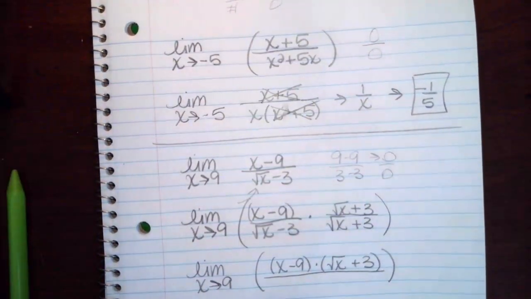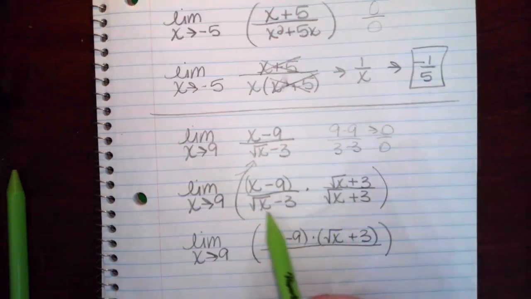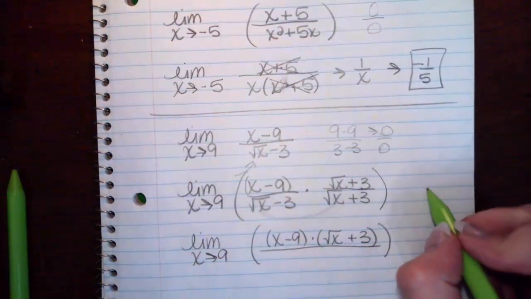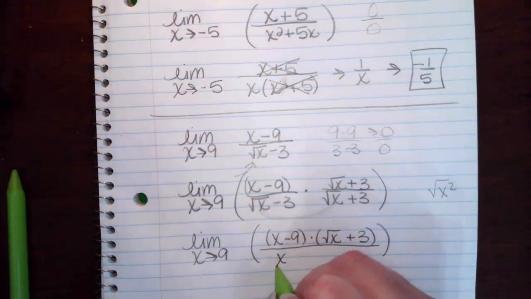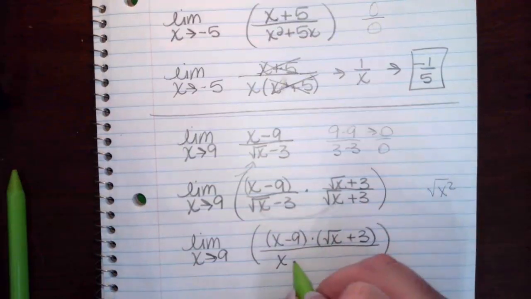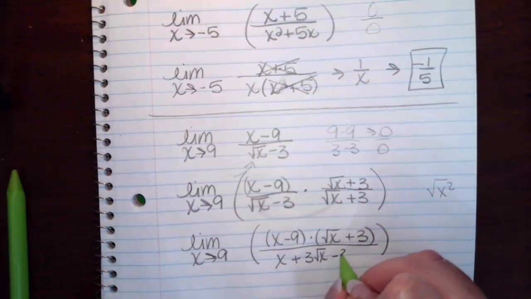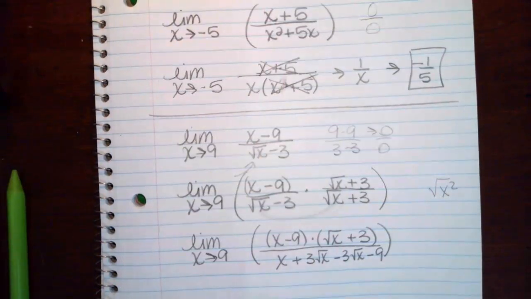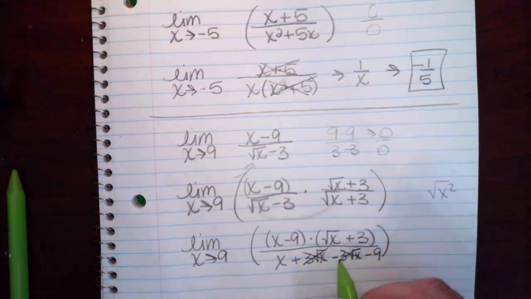And then let's see what happens with our denominator. If I FOIL this, the square root of x times the square root of x is the square root of x squared, which is going to be x. Okay? Then I have plus 3 root x. Then I have minus 3 root x. And then I have minus 9. So what's the cool stuff that happens now is my O and my I of FOIL reduce out. So this and this are gone.